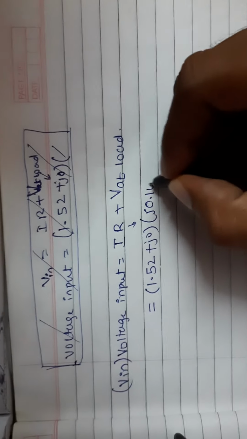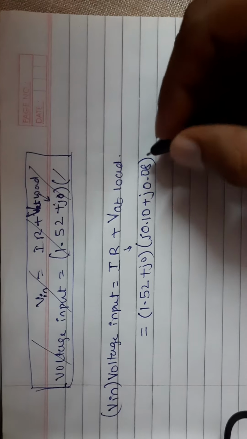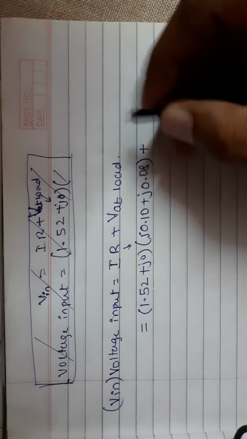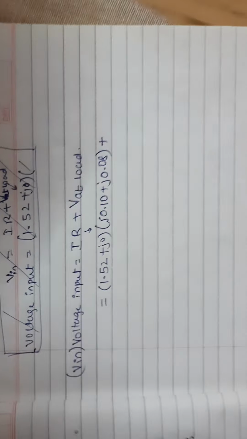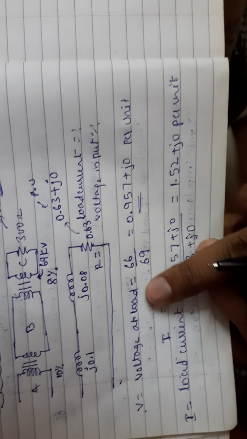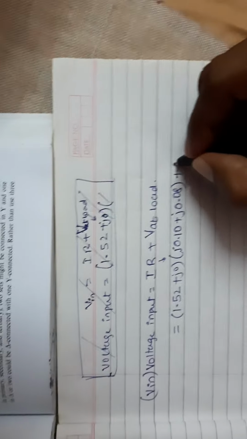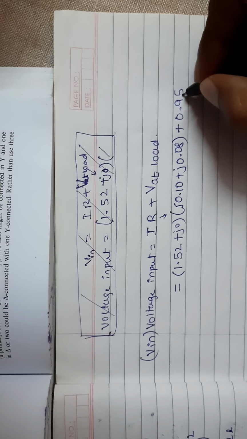So put this value, that is J0.10 plus 0.08. And we got the voltage at load, put this value 0.957.